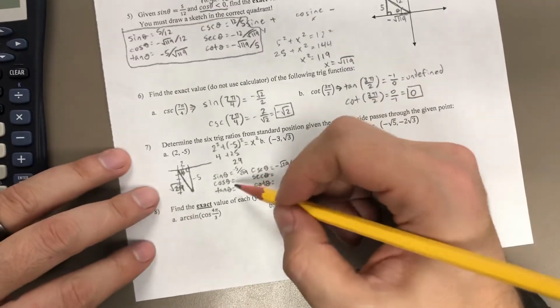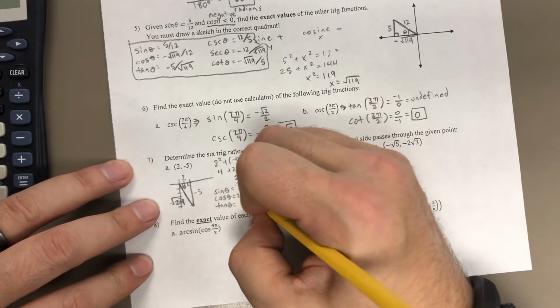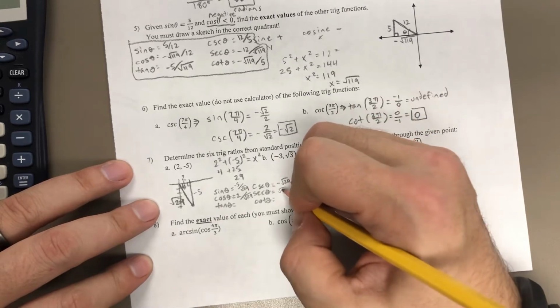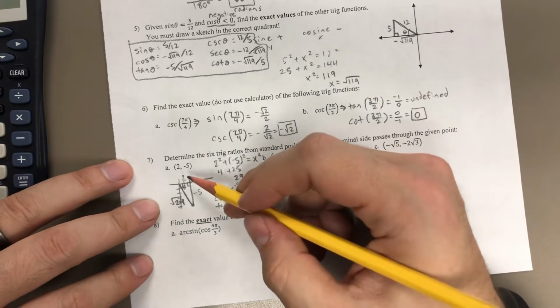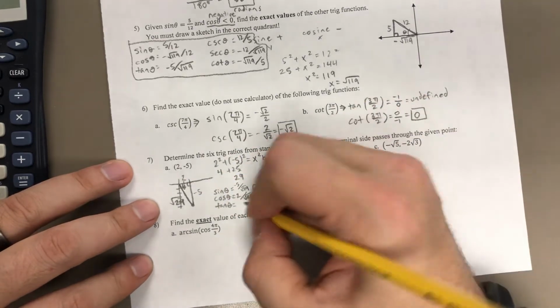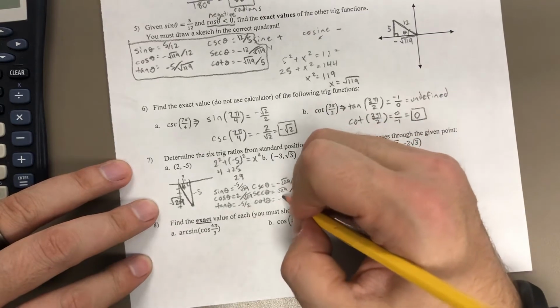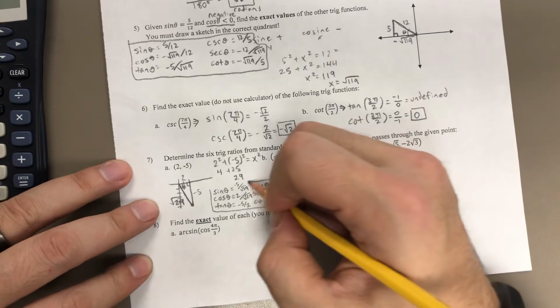Cosine is going to be the adjacent side, which is 2, over the hypotenuse, which is square root of 29. And then the reciprocal of that is going to be the square root of 29 over 2. And then the tangent is the opposite side over the adjacent side, so that's going to be negative 5 over 2. Cotangent is the reciprocal of that, so it's going to be negative 2 over 5. So those are our 6 trig ratios.